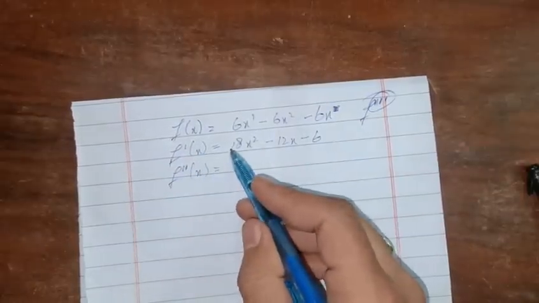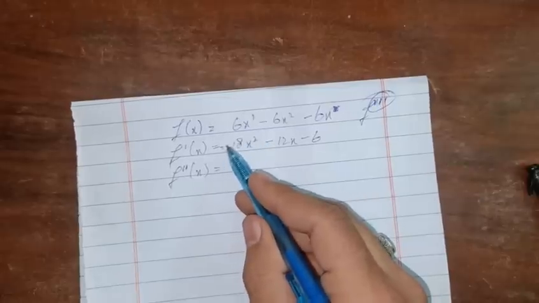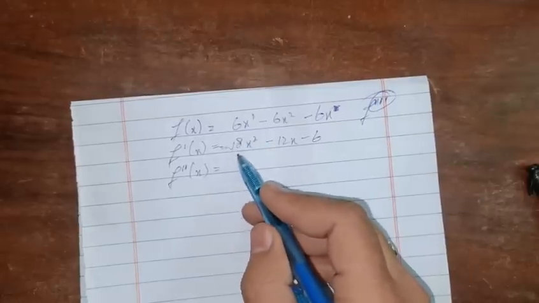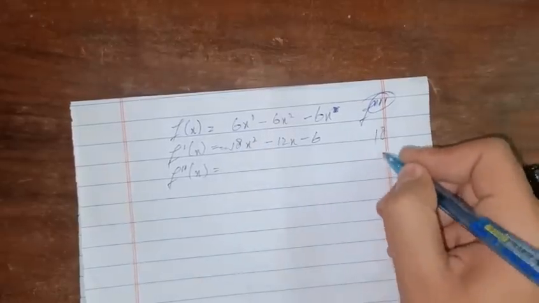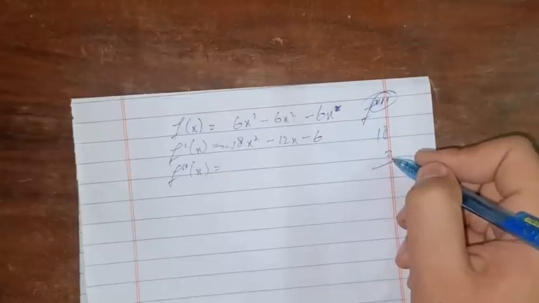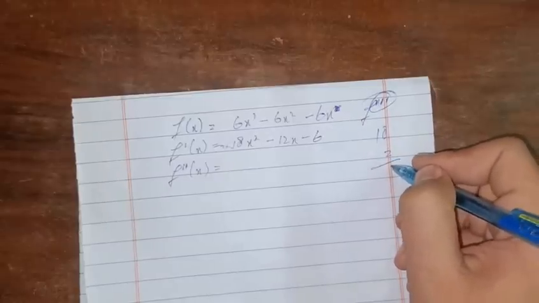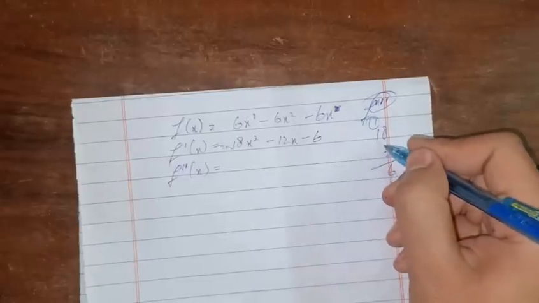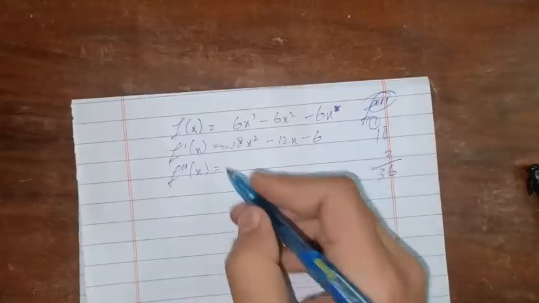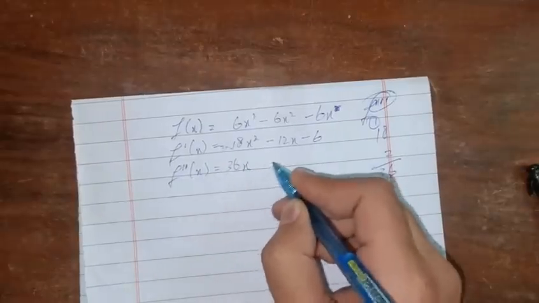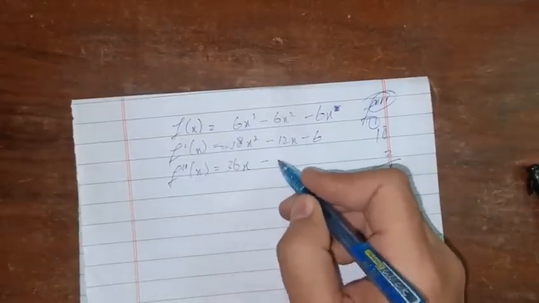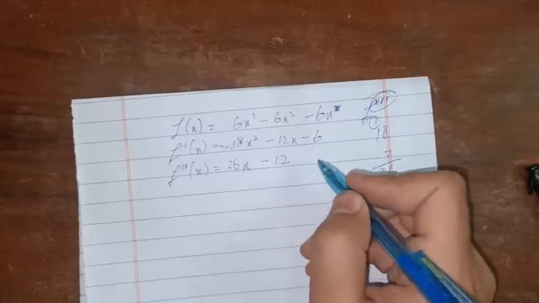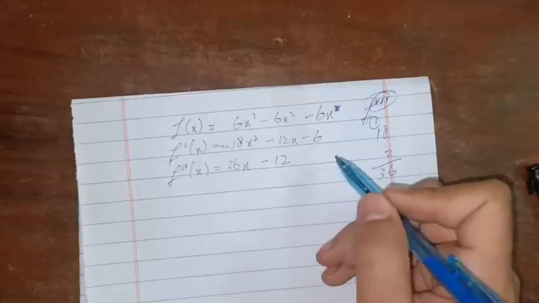So here 2 is here, so it will be multiplied with 18, so we will get 36x minus, here we will get 12, and it will become 0.